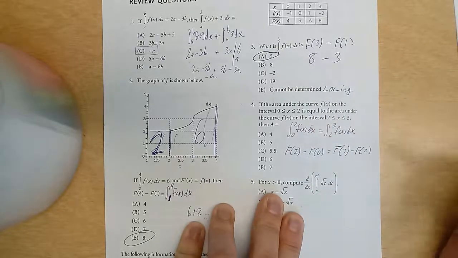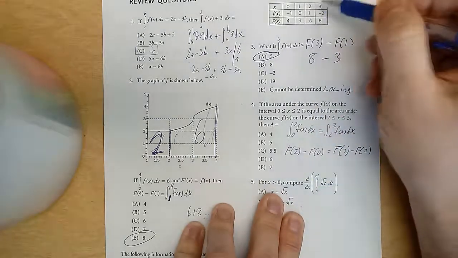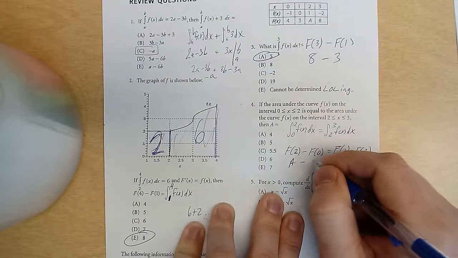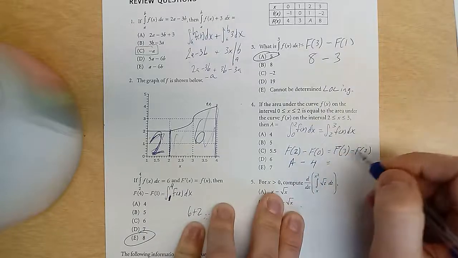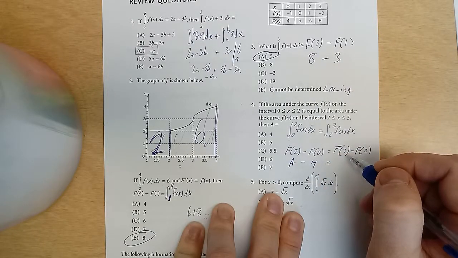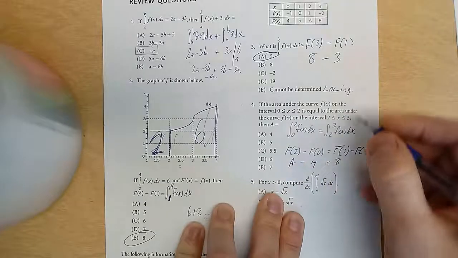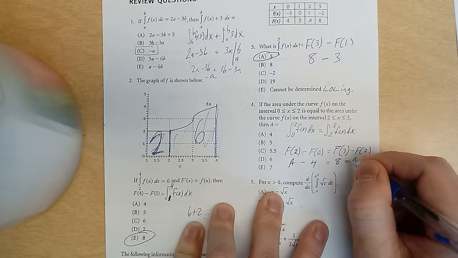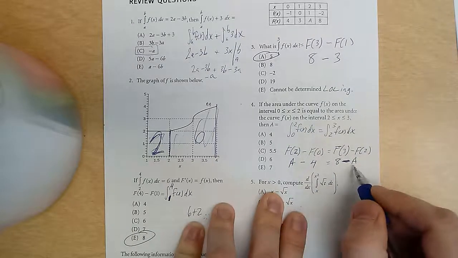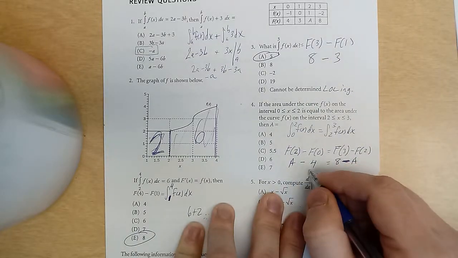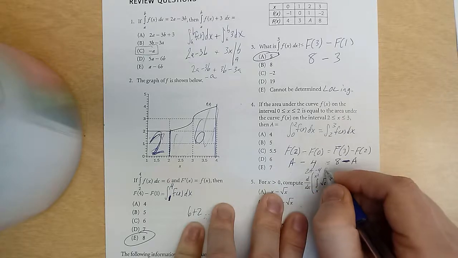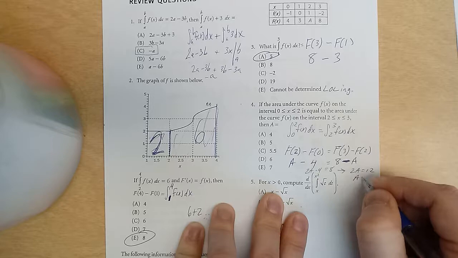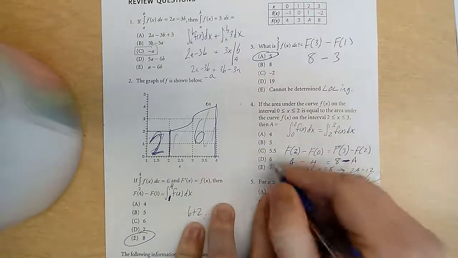So we're just able to set that up. We know big F of 2 is A. We know big F of 0 is 4. We also know big F of 3 is 8. Big F of 2 is still A. Why did I put equals? I should have written subtract. So we'll add the 8's together, get 2A minus 4 is equal to 8. So then 2A is equal to 12 and A is equal to 6. Oh, there's my answer.